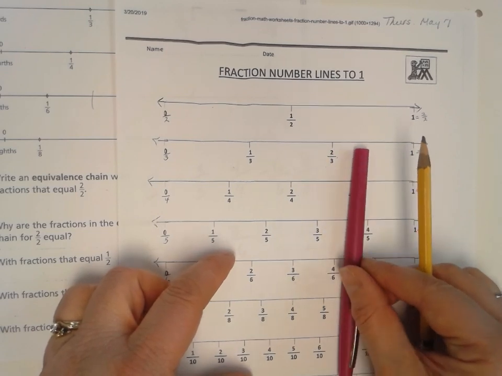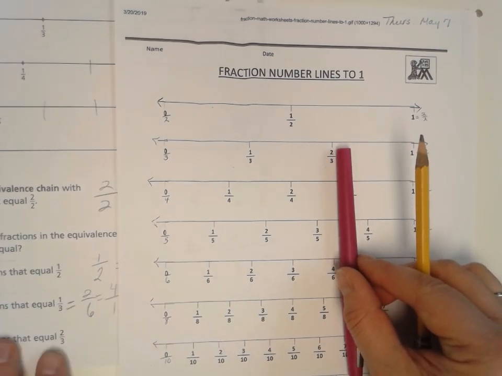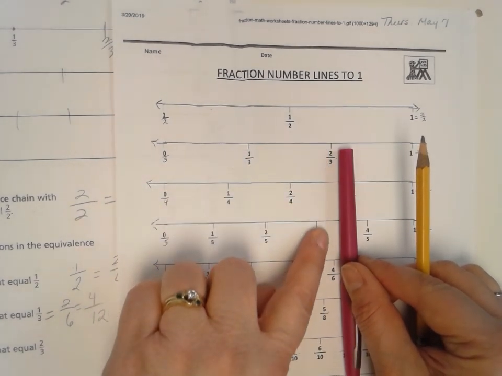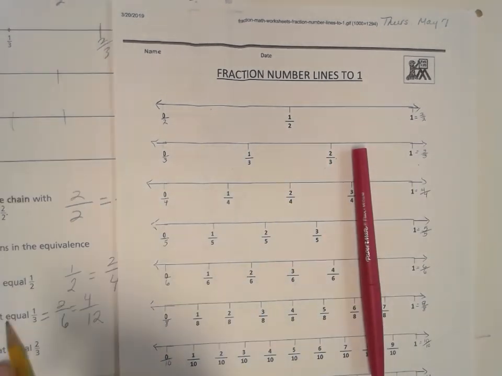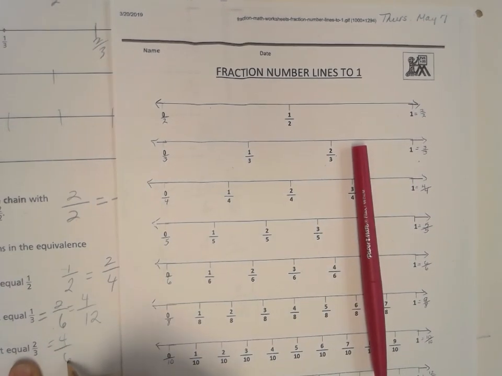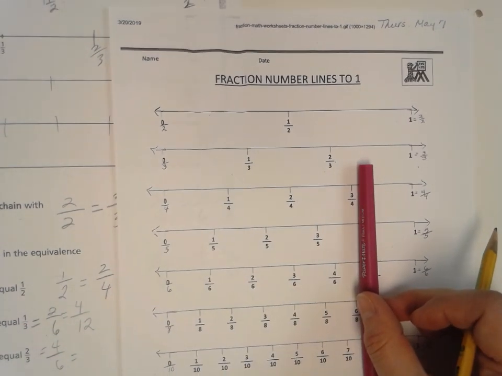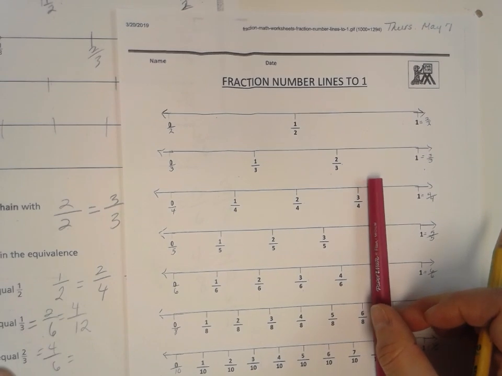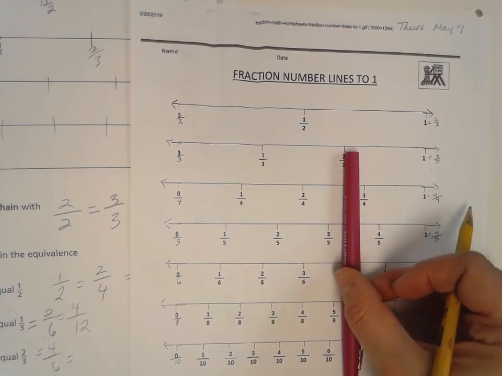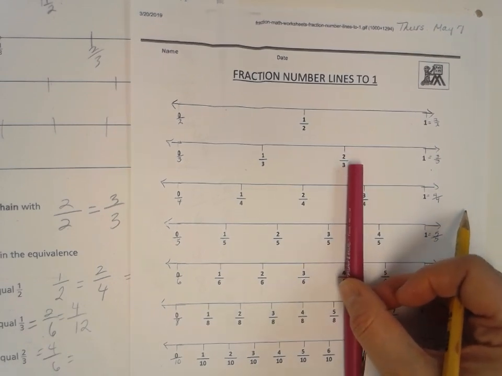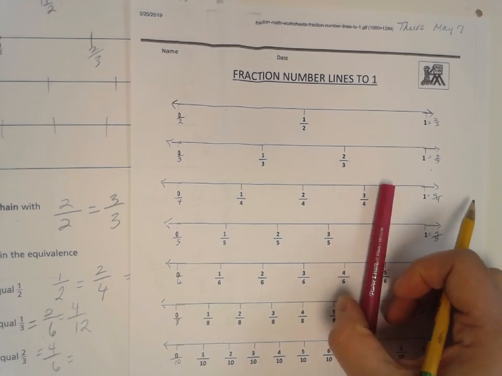And you'll notice that we have 2/3 equals 4/6. Which also equals, nope, wait, 2/3. Nope, gotta have my line up right, huh? There we go. 2/3 is 8/12.